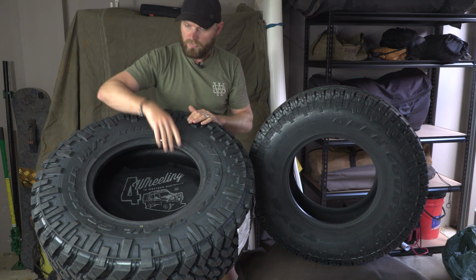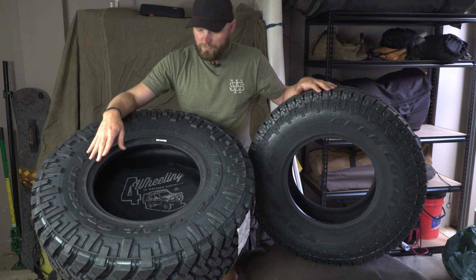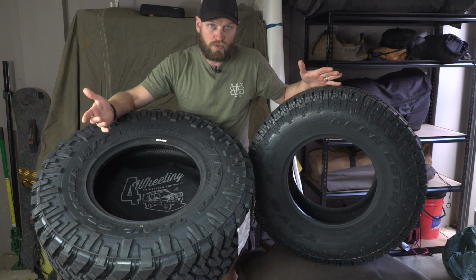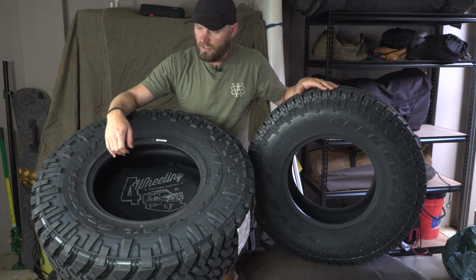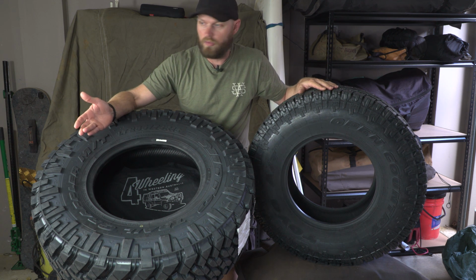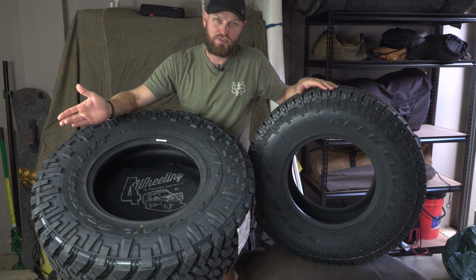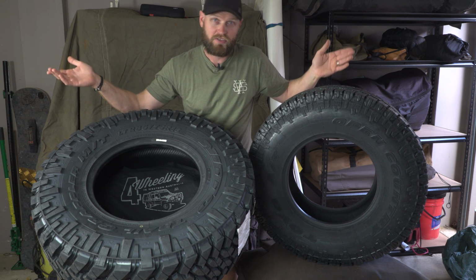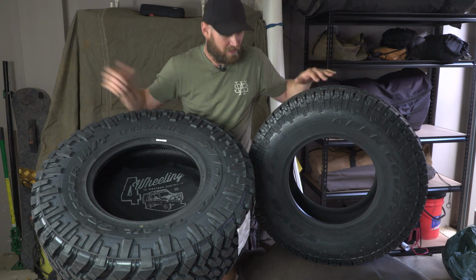Let's be honest though. Speed rating, so long as you are at 150, do you really need more? Not really. You're not going to be breaking land speed records in a four-wheel drive loaded to the brim. That's just downright stupid and dangerous, in my opinion.